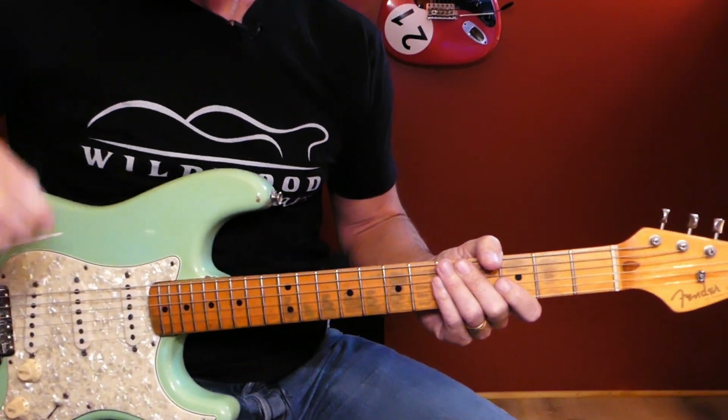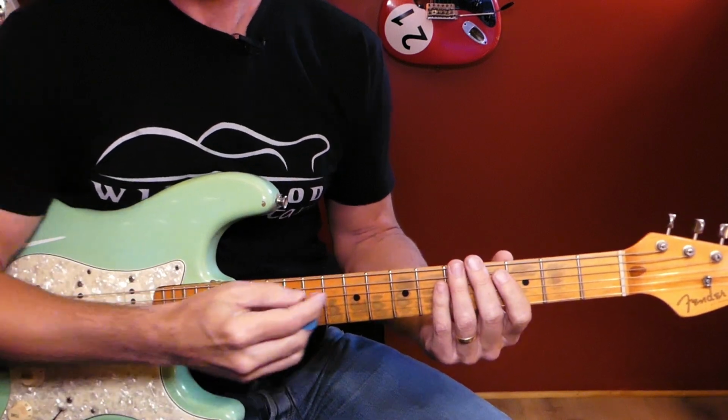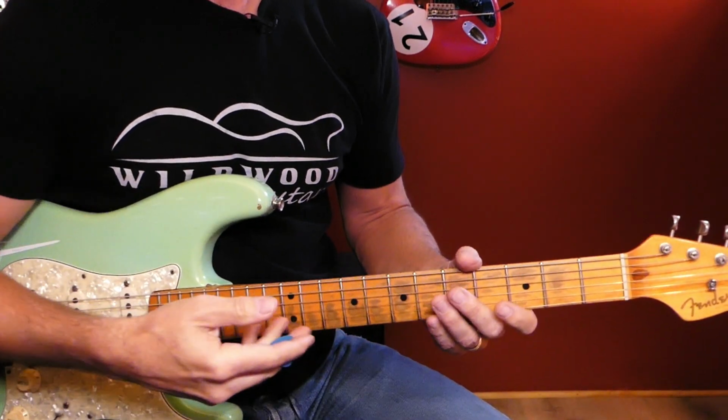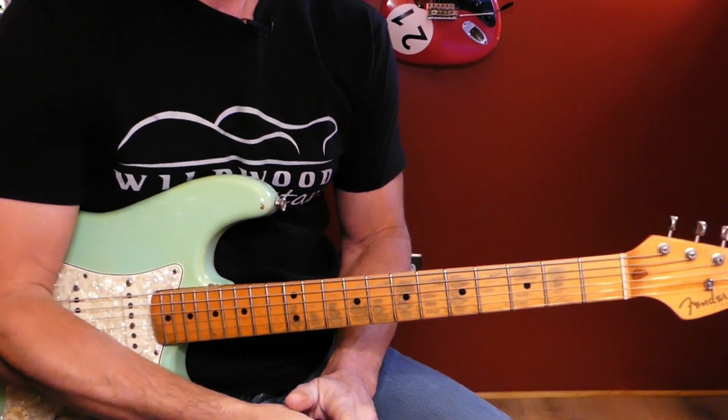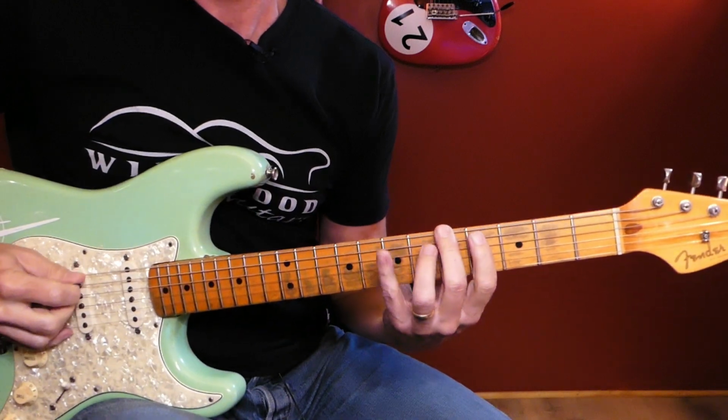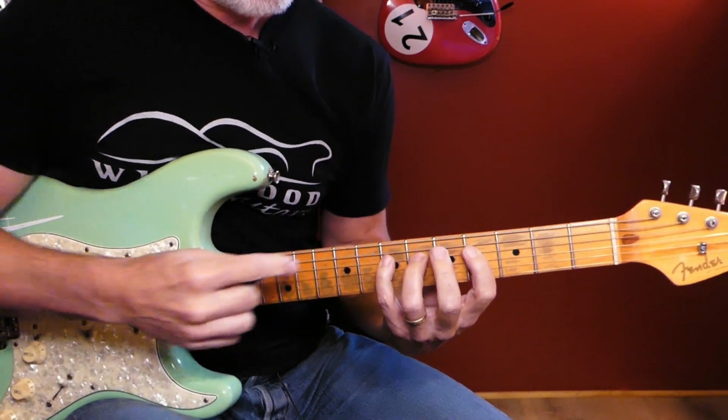So let's get started. Notes per string, again, is just a way of using a constraint on a scale to push yourself into different positions on the neck. The first example I'm going to use is an A major scale with the root on the E string.